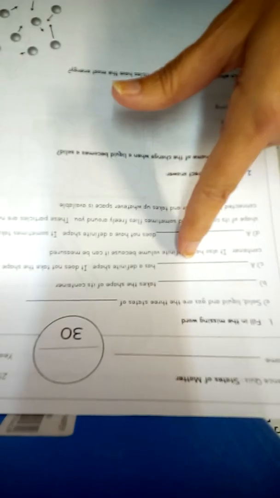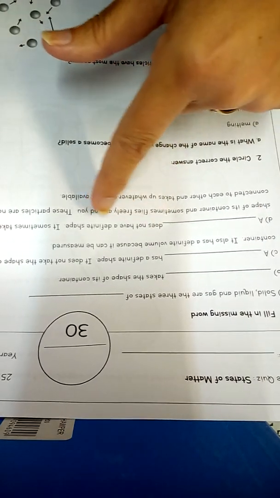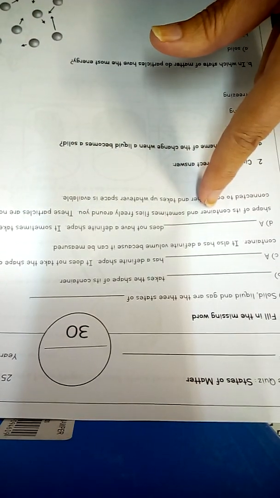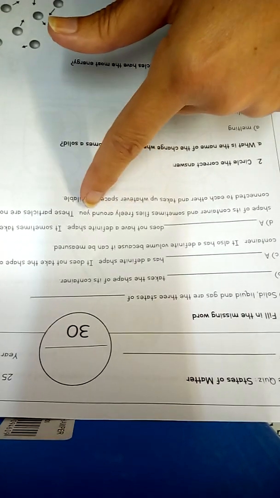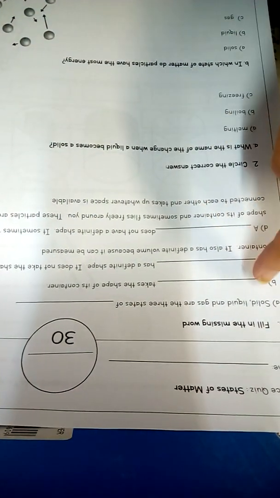So think of solid, liquid, gas, and then a solid, liquid, gas does not have a definite shape. It sometimes takes the shape of its own container, sometimes flies freely around you. I don't think I need to say any more. So solid, liquid, and gas are the three states of, that's the word, everything was made of. And then you have to fill in solid, liquid, and gas wherever they fit. These are the properties to help you find them.